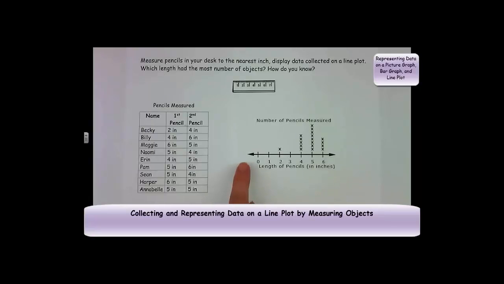Line plots are simply a number line that have numbers on them, and they need to have a label at the bottom so that we know what those numbers represent. So here this label is telling us that these numbers represent the length of pencils in inches. Line plots need to have a title, so the title of this line plot is number of pencils measured.